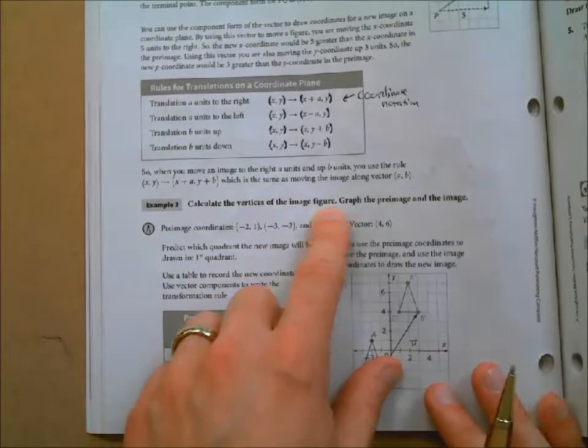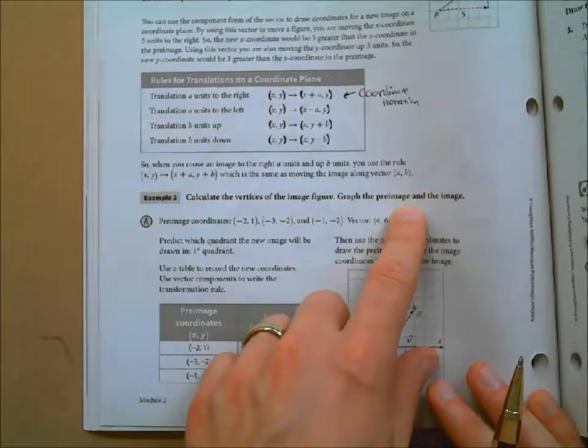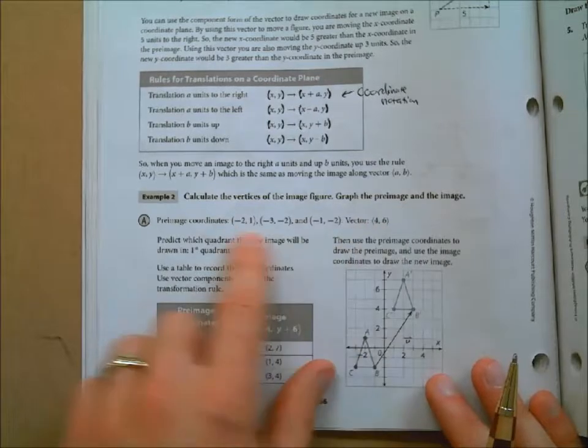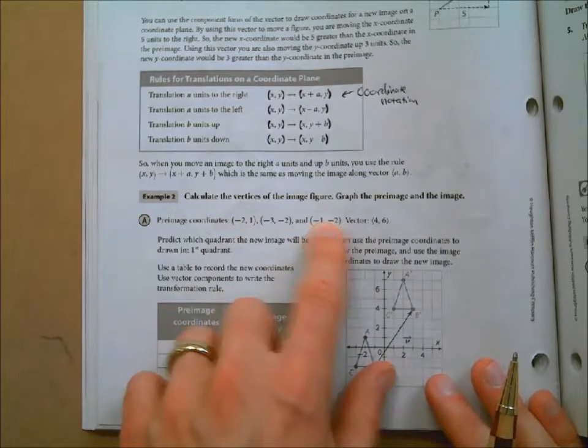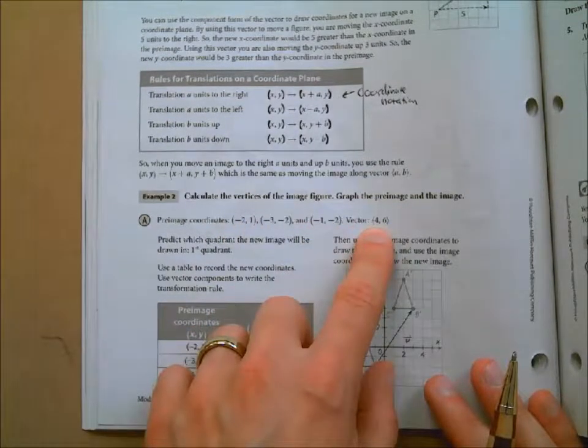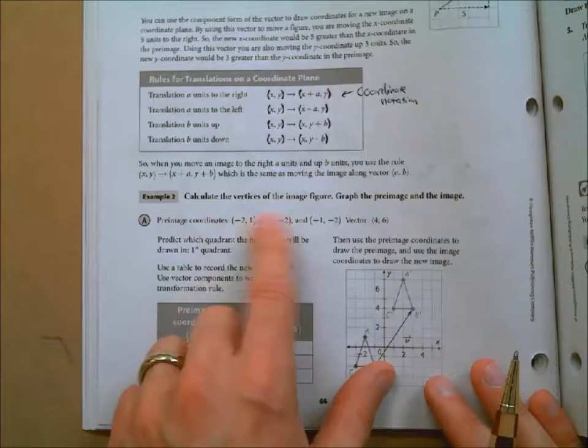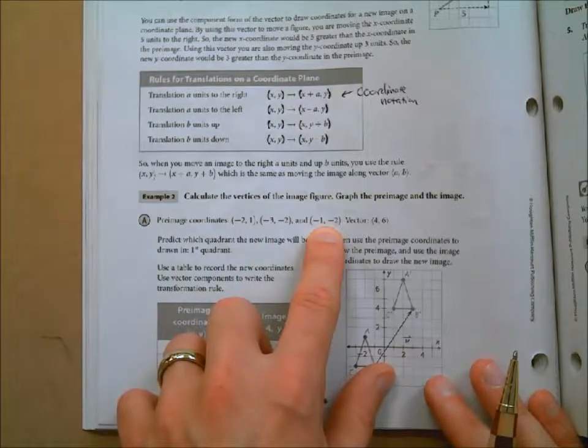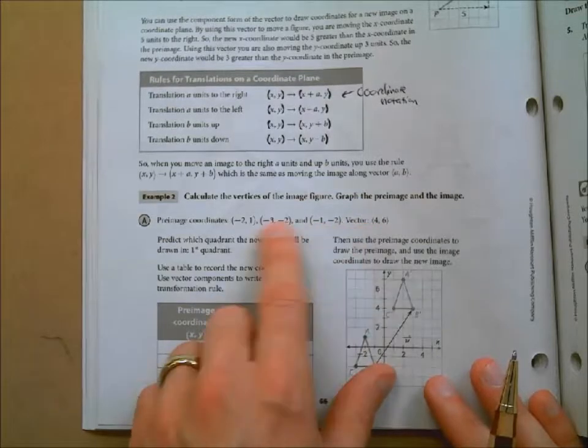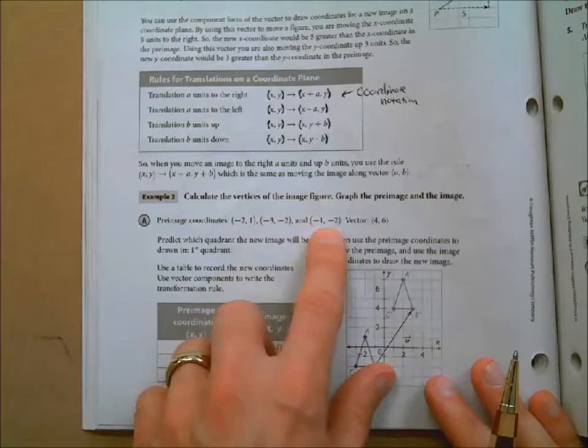Okay? So again, looking here, example 2, it says to calculate the vertices of the image of the figure, graph the pre-image, the original, and the image. So here are our pre-image coordinates. There's our vector <4, 6>. So that means to every x coordinate in the pre-image, what are we going to do to it? If that's our vector, what are we going to do to each x coordinate here in the pre-image?